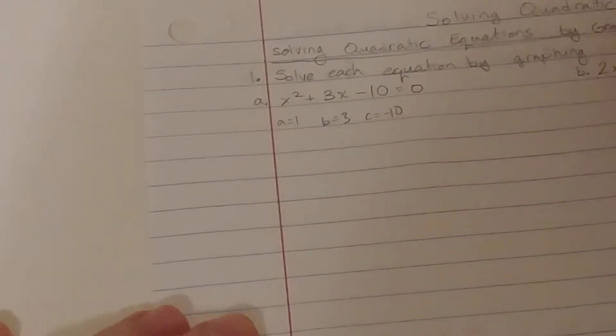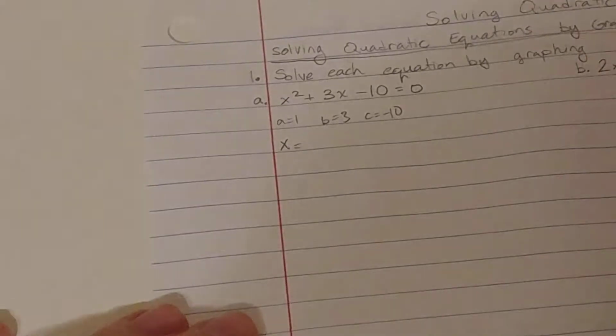Oh, it's going to be a fraction. Now we want to find the x of the vertex.